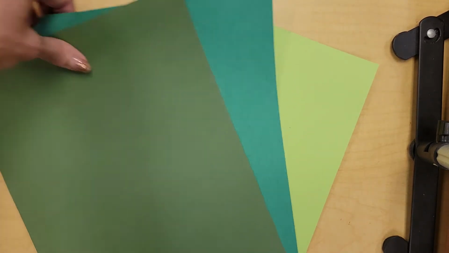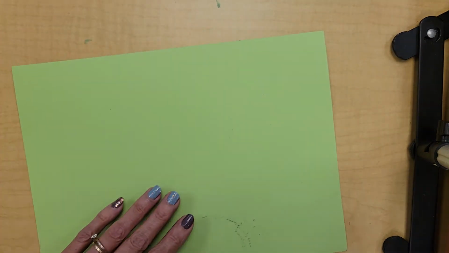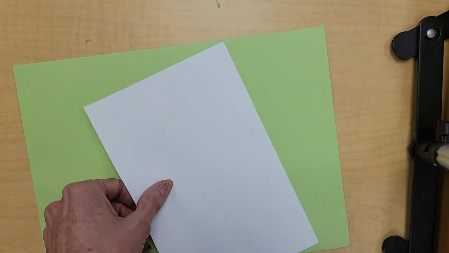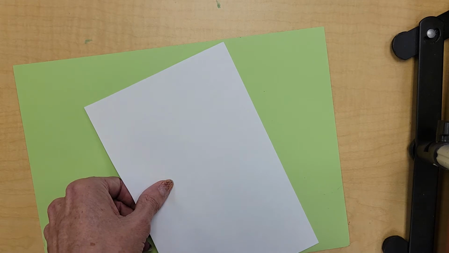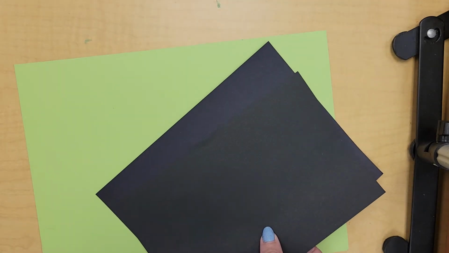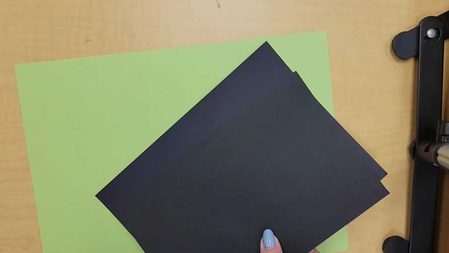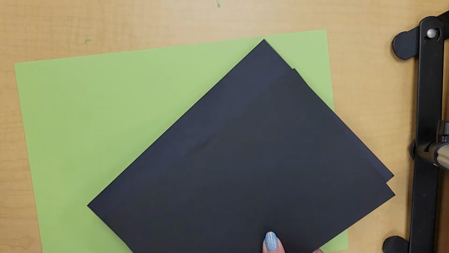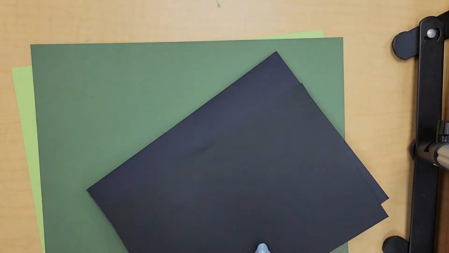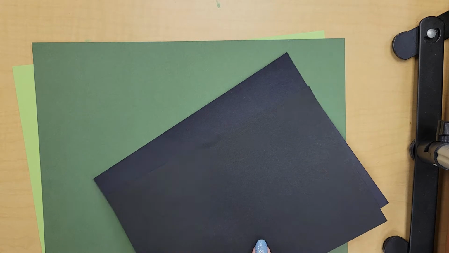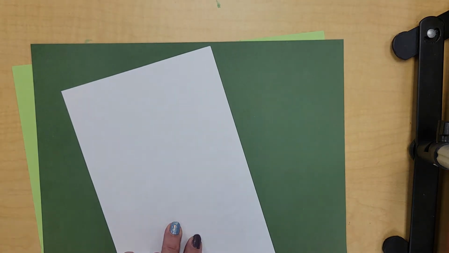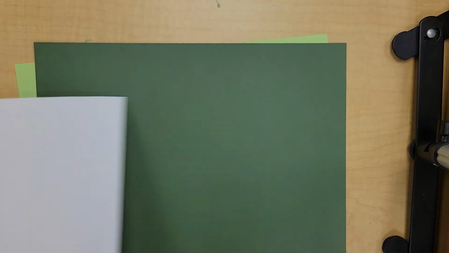So if I have chosen a light color, I probably don't want to choose white to go with that light color. Black is going to give it a lot more contrast. Likewise, if I have a dark color, I probably don't want to choose black. The white is going to give me more contrast.